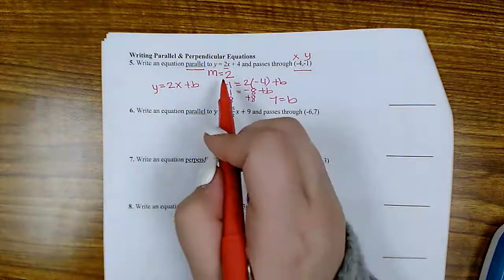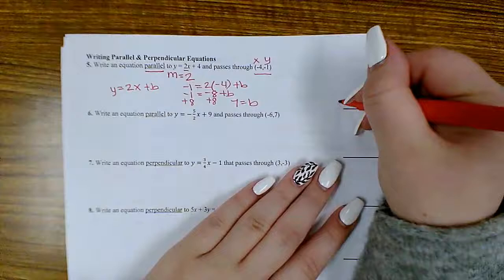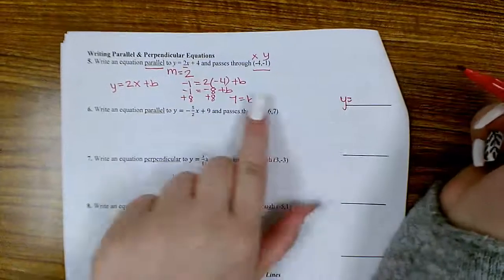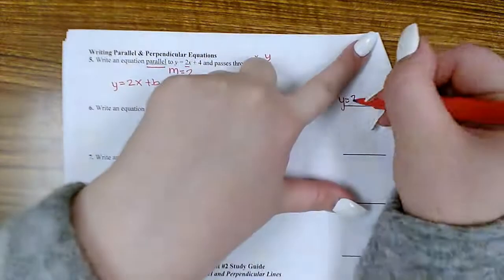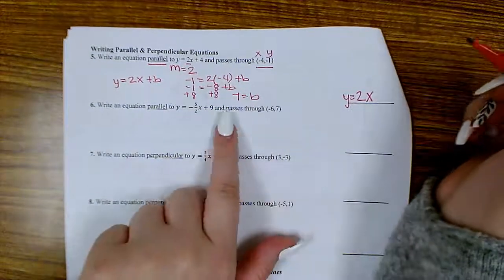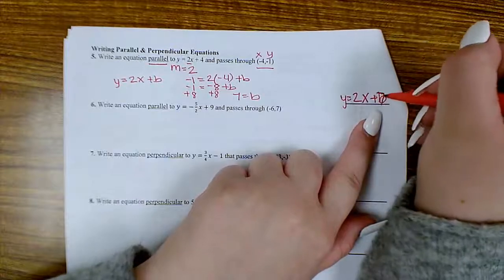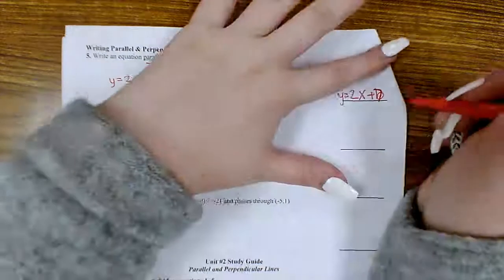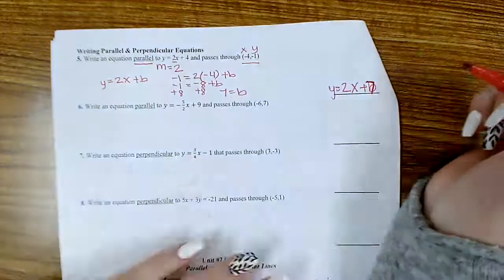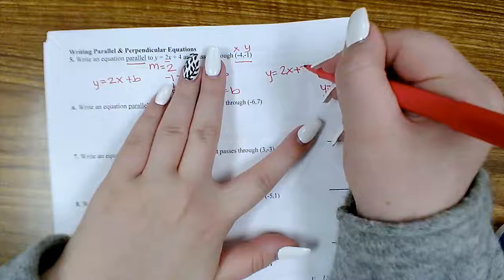So now we have our m, we have our b, we can write our equation. So our final equation is going to be y equals m, 2x, plus b, plus 7. Sorry guys. So it's y equals 2x plus 7.